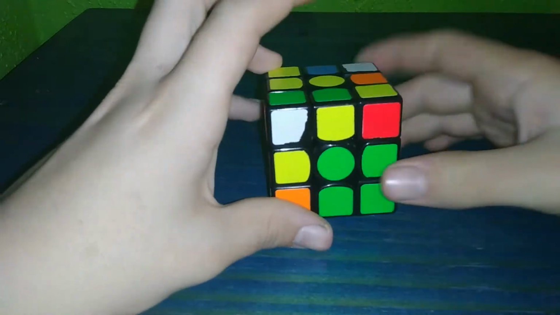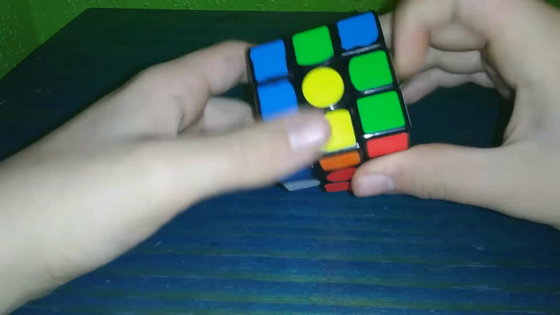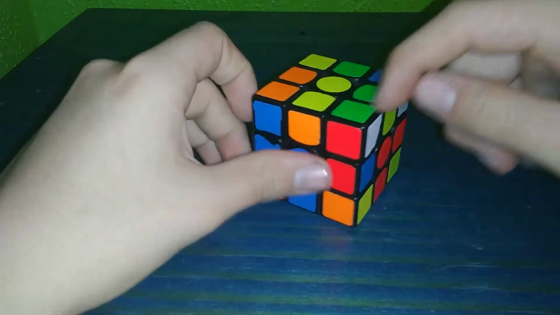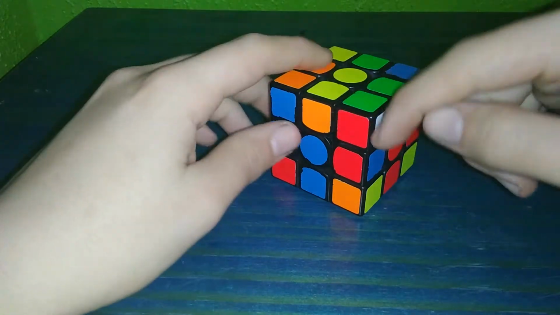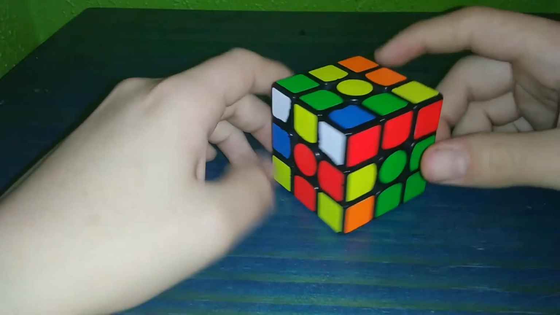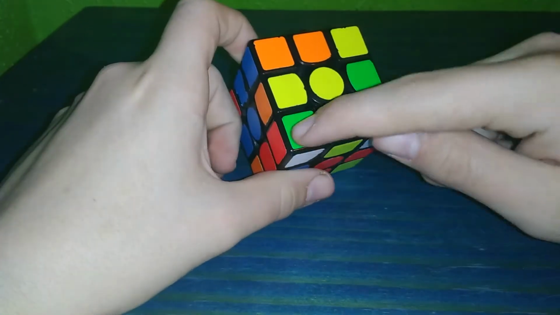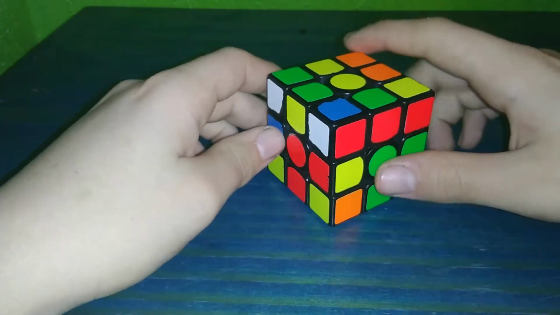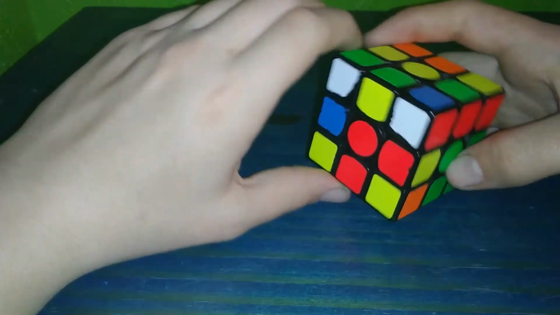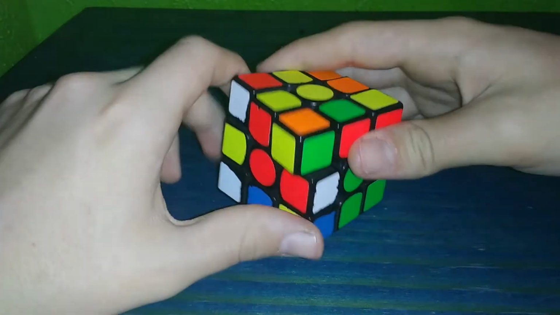Now, you're not always going to have these pairs pre-made. So one of the cases that you will have is where the red, white, and green pair, and now the corresponding edge here is going to be red and green. So here it is, and if you look at the color on the top, they're the same: green, green. Now the way you're going to make this into a pair is you're going to hide the corner, which means you're going to put it into the bottom layer.